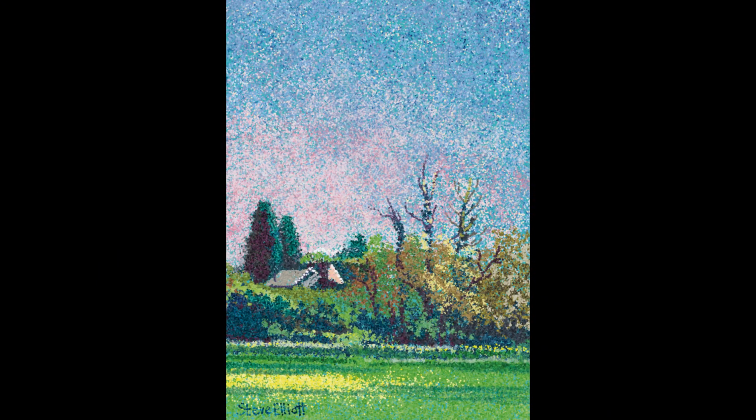So there we have it, painting in Krita, a pointillism.